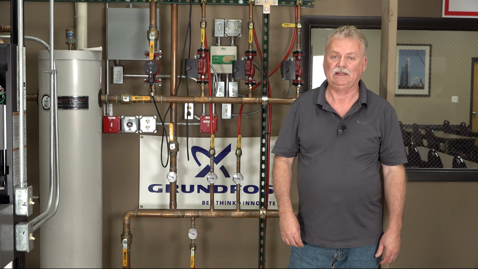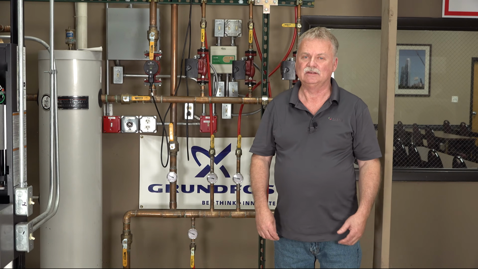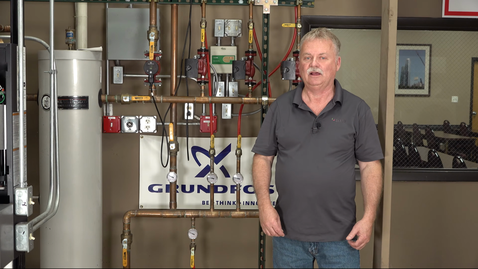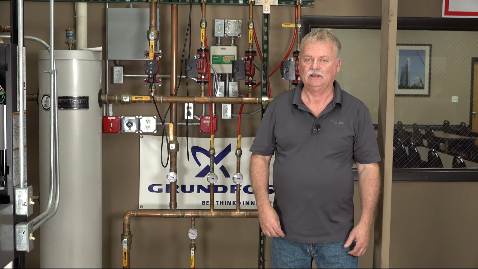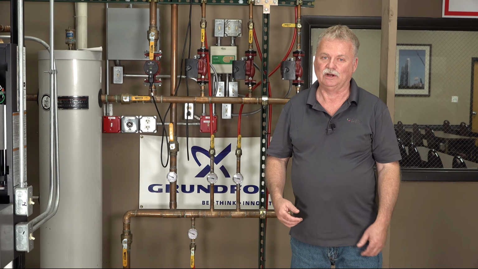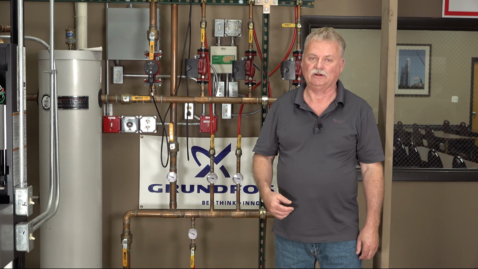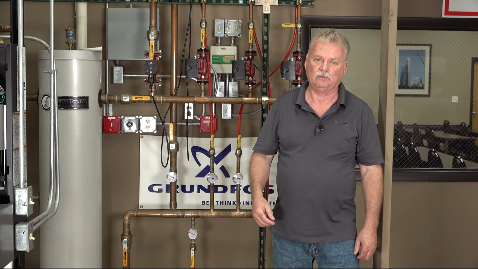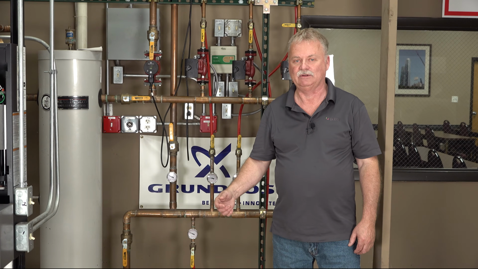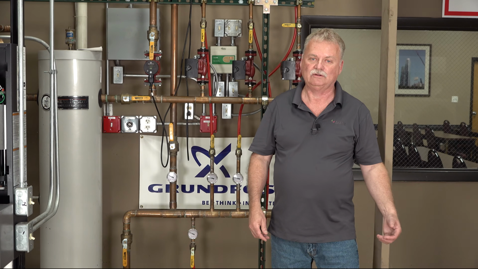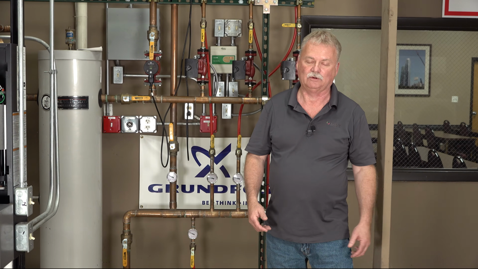Major components of any hydronic heating system are the piping and the circulation. The piping, pretty obvious. We are connecting all these components together so the water has somewhere to flow to get the heat that we generated in the boiler over to our terminal units to make everything comfortable.